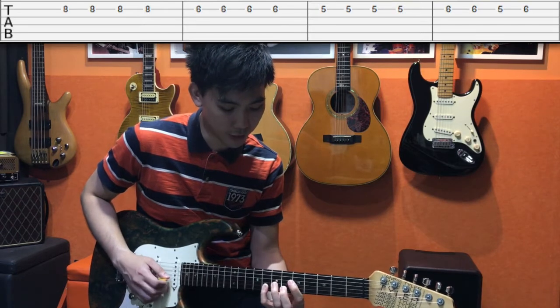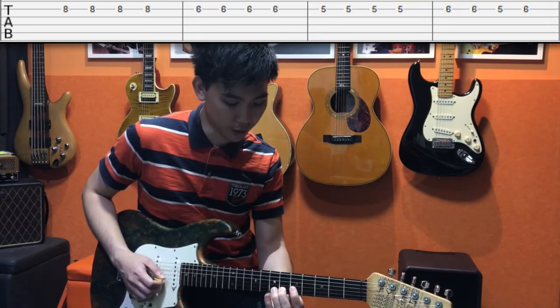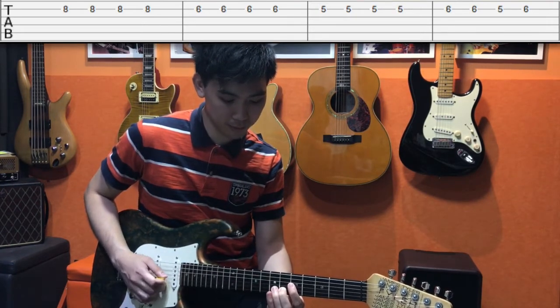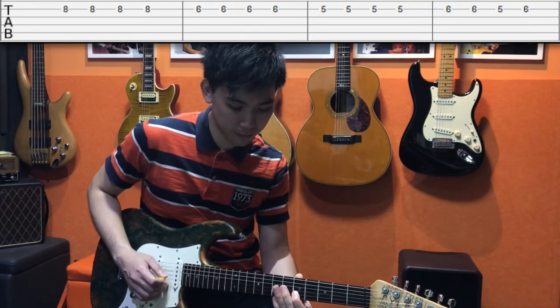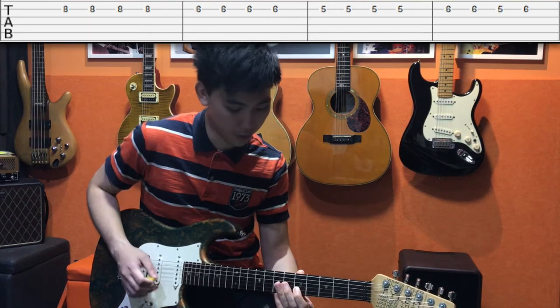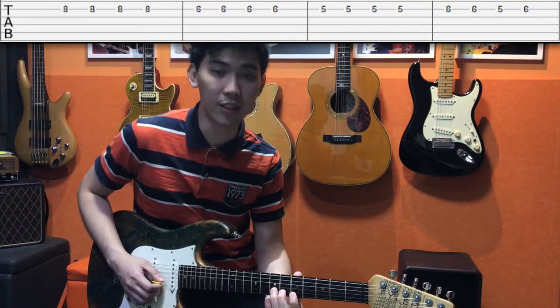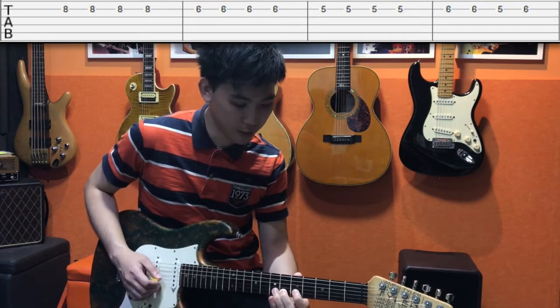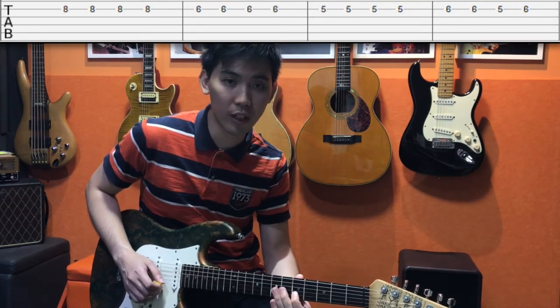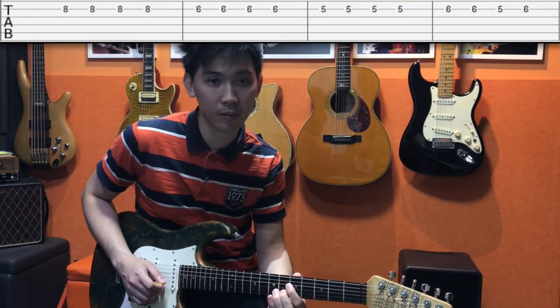And I went down to the 6th fret, another 4 times. And then to the 5th fret, 4 times also. And then I went back up to the 6th, 2 times. 5th fret, once. And 6th fret, once.